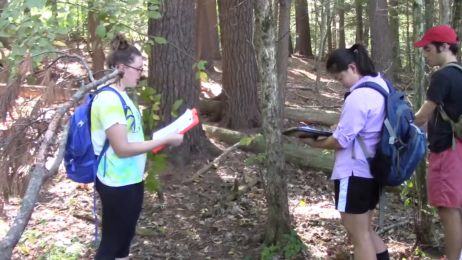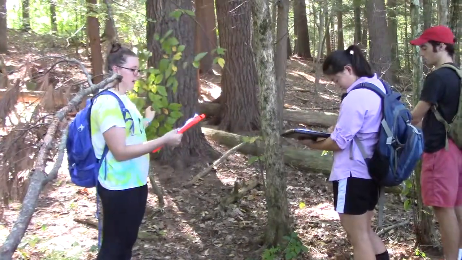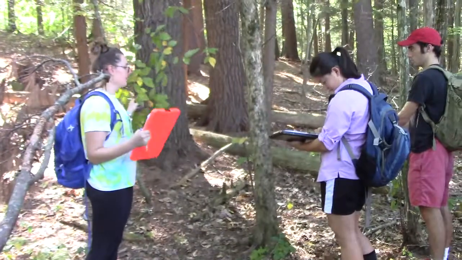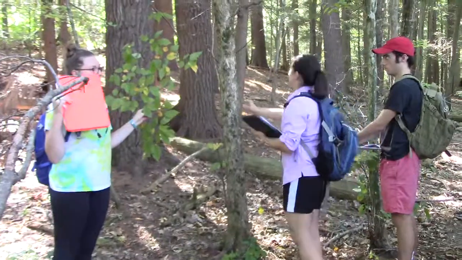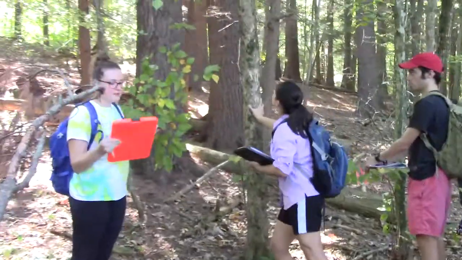Historically, they used hop-hornbeam wood for handles and wedges because it's such a strong wood. The seeds are eaten by birds, bigger birds like turkeys and grouse.